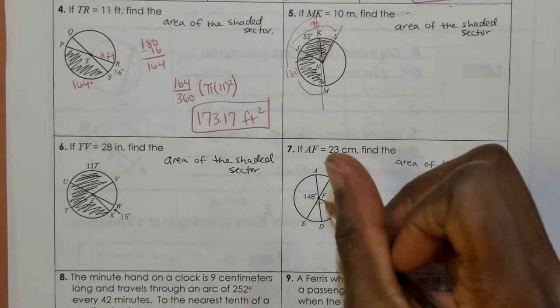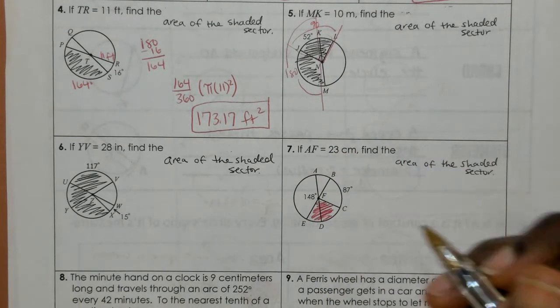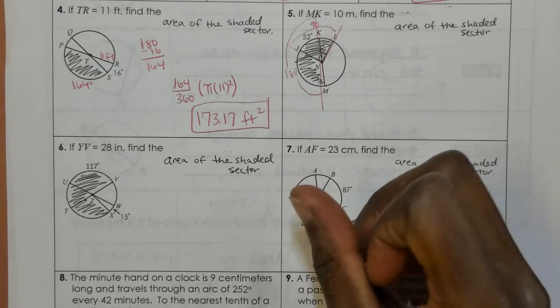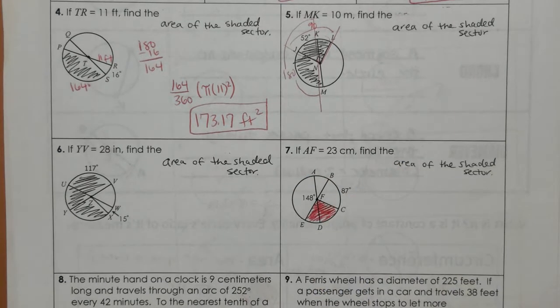Okay, and then this was supposed to be shaded E to C on this one, in case you got one of the ones that was copied before. I remember that I need to shade this part. All right.